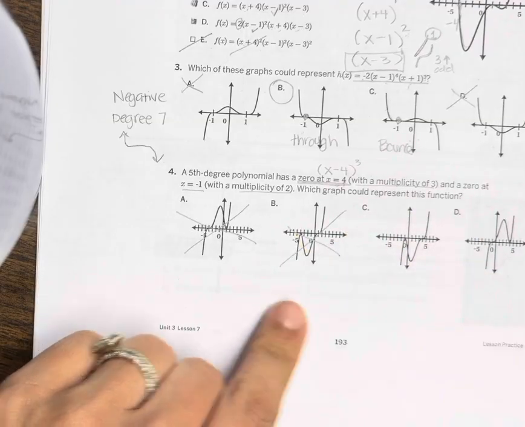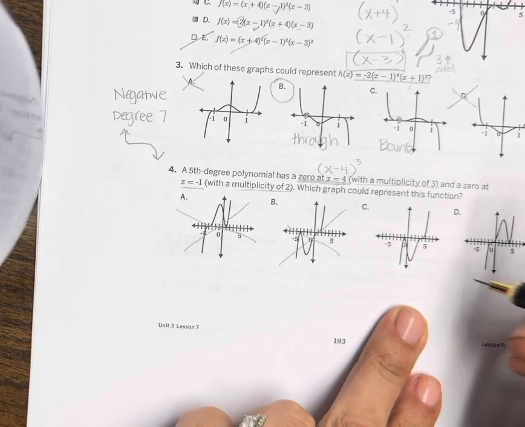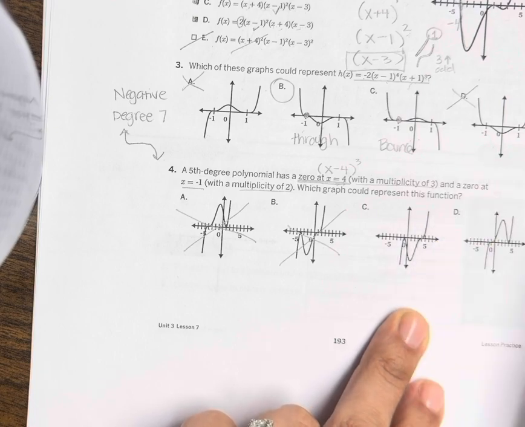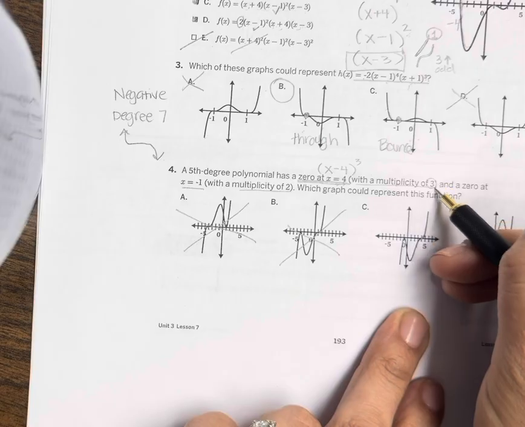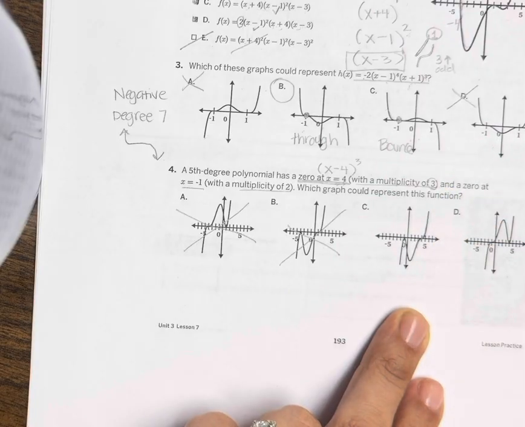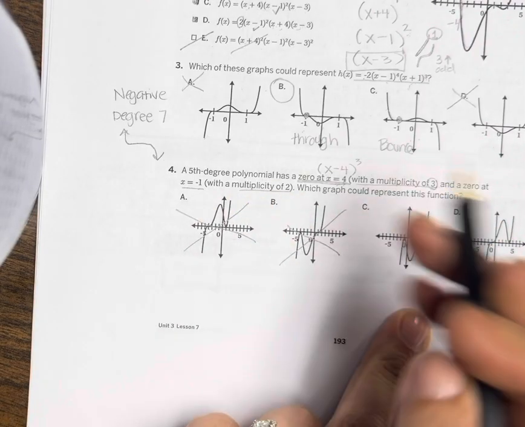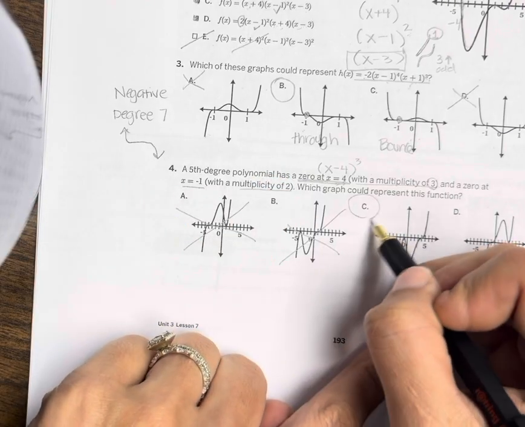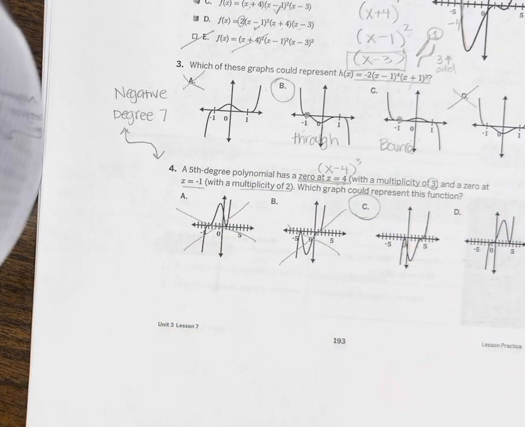Not this one, because again, it's not a 4. This one is at 4. And we're going through. And with a multiplicity of 3, I should be going through. And at negative 1, I've got a multiplicity of 2, so I should be bouncing. This is it. This is the one. Okay.